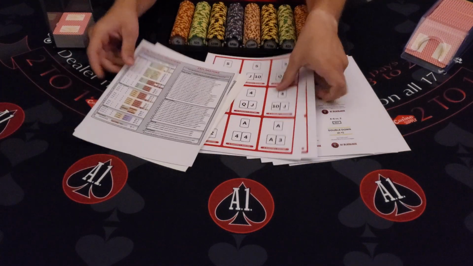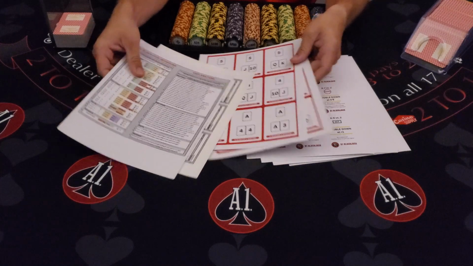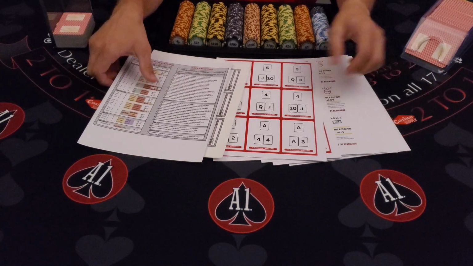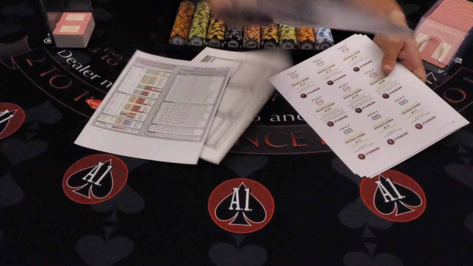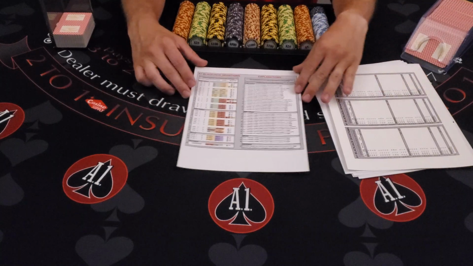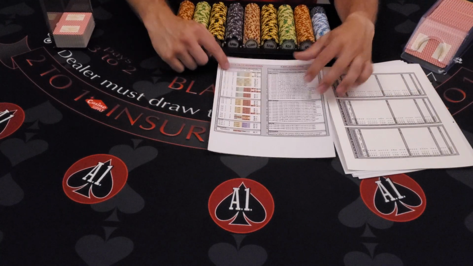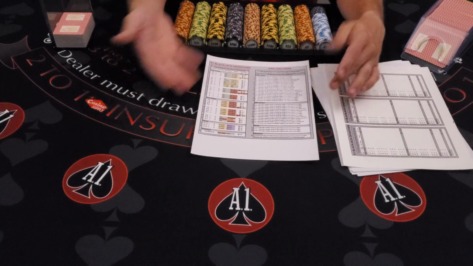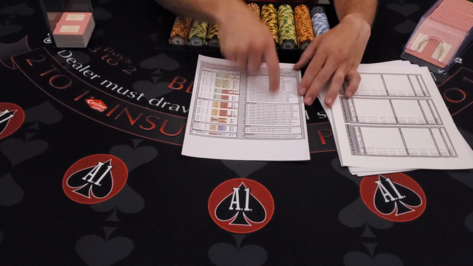So if you decide to order my deviation flashcards, which I think are one of the best ways to learn your deviations, this is what comes in the package. The first thing that you should get is this: a list of the 30 deviations that I use. If you want to pause the video and see these, you can, along with their explanations over here.